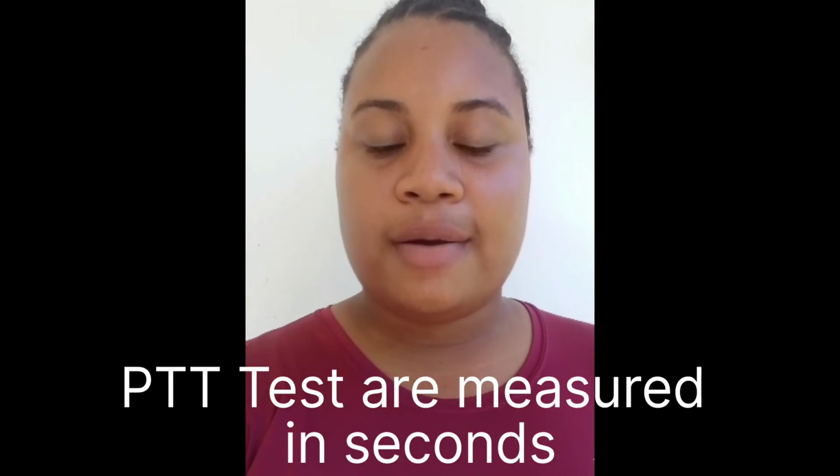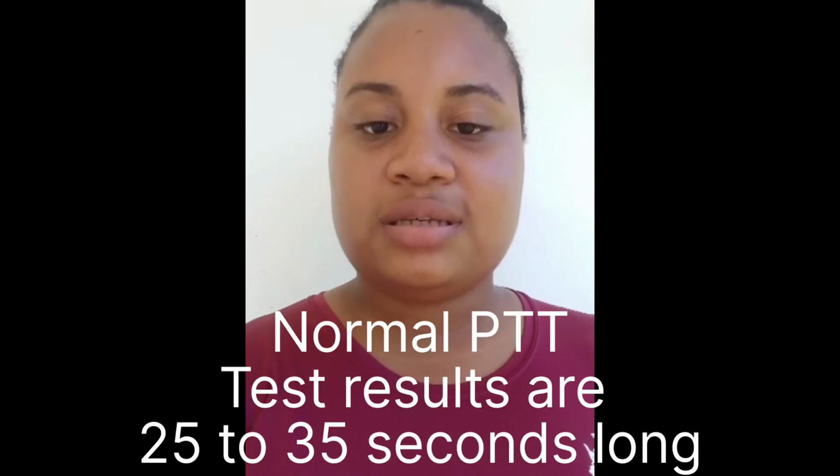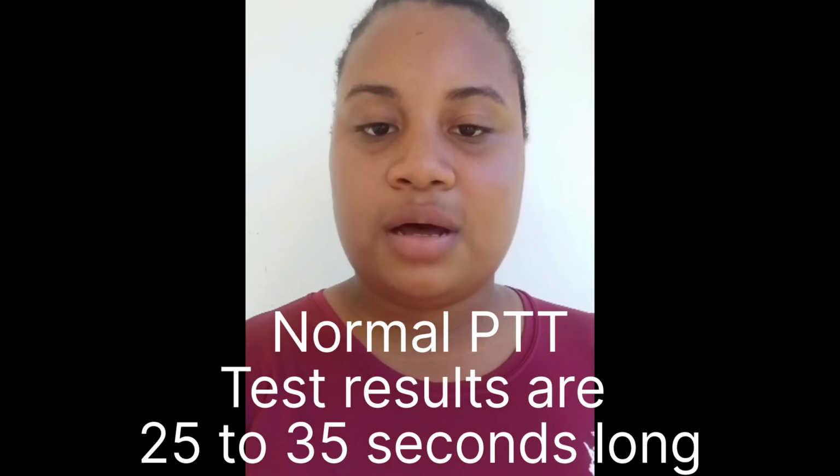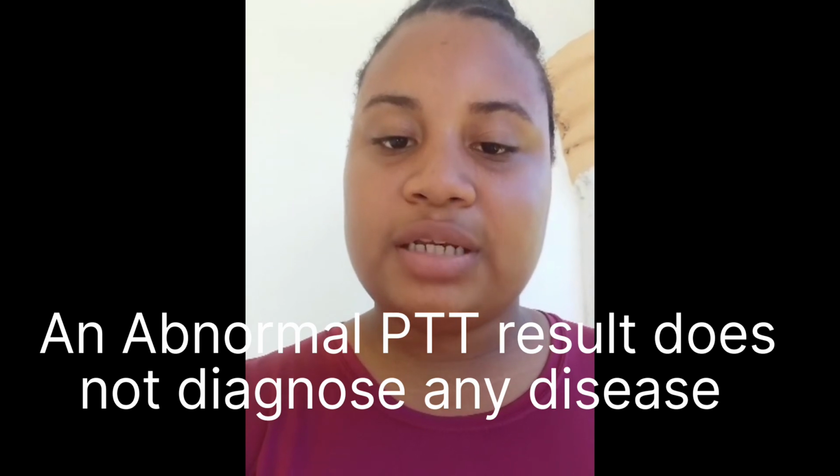Interpretation of the results. PTT tests are measured in seconds. Normal PTT test results are typically 25 to 35 seconds long. This means that it took the blood sample 25 to 35 seconds to clot. An abnormal PTT result does not diagnose any particular disease. It only gives insight on the time it takes the patient's blood to clot.